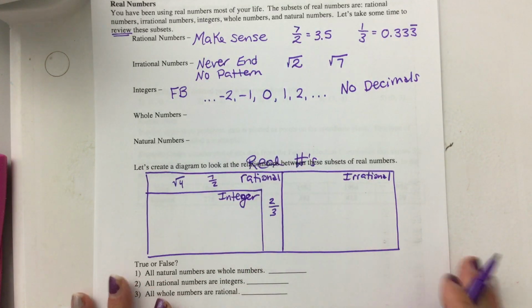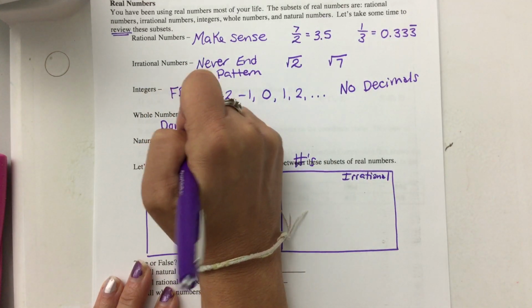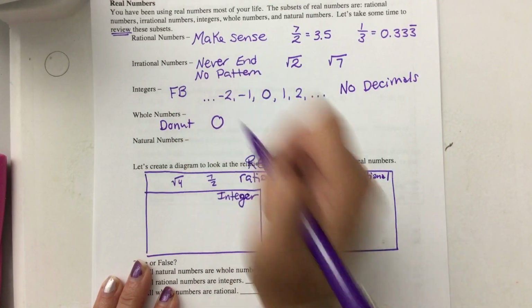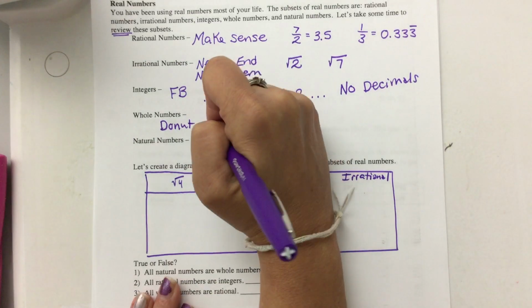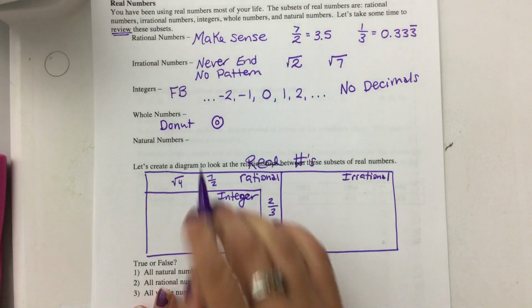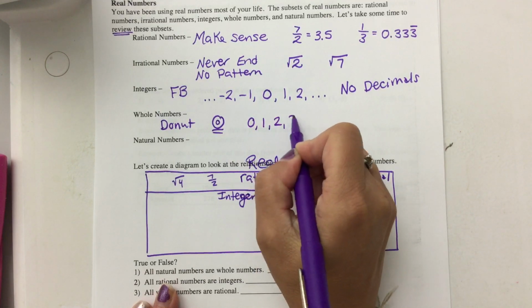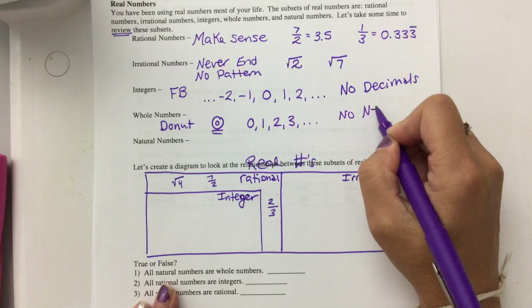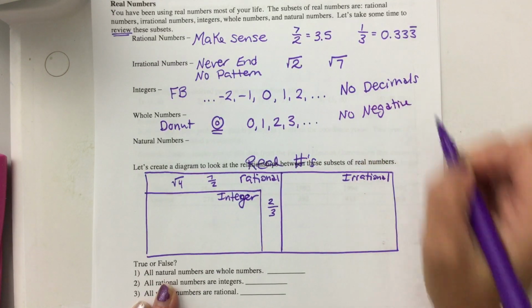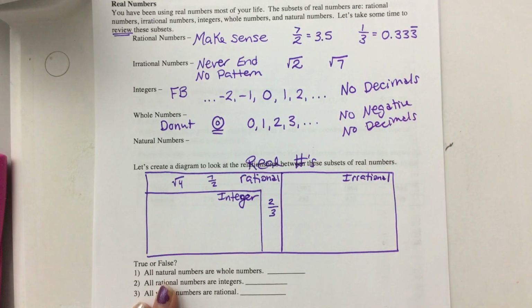Now, whole numbers, again, if you remember from Algebra 2, I called those the donut numbers. The reason why is because in order to create a donut, you need to punch out the donut hole. At this point, this number looks like a 0. Whole numbers start at a 0. So there are no negative values. And again, there are no decimals.